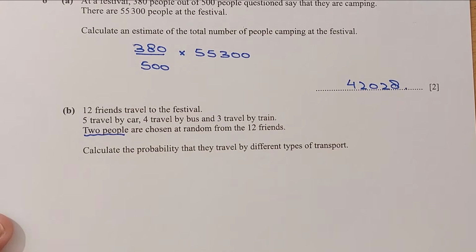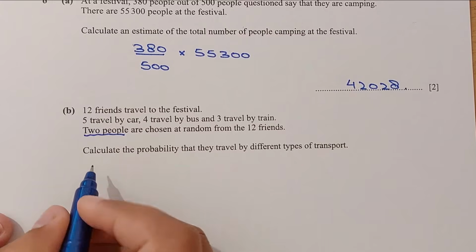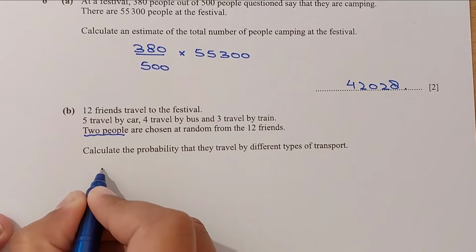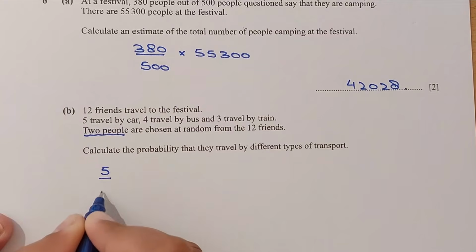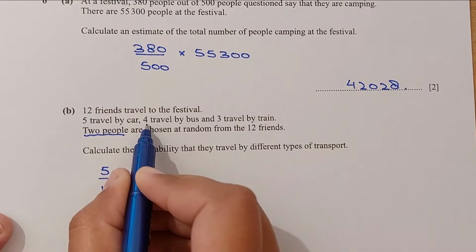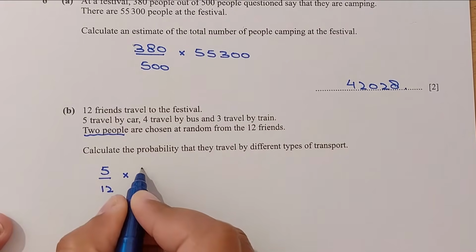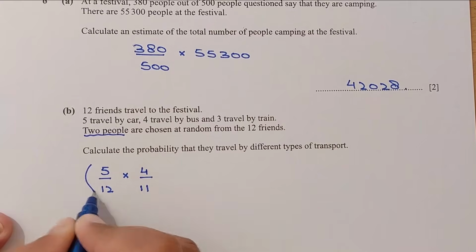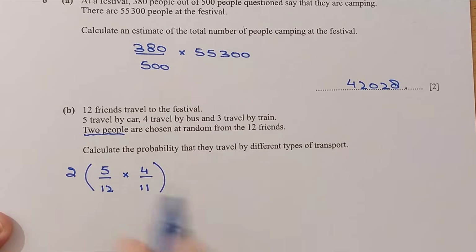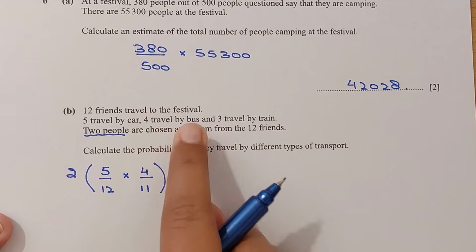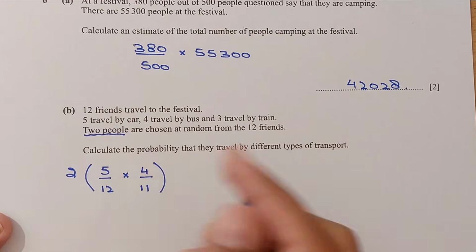So we can say if the first friend travels by car, that is 5 out of 12, right? And times the second friend travels by bus, so 4 out of the total 11, right? So there are two combinations for this: the first travels by car and the second by bus, or bus and then car.